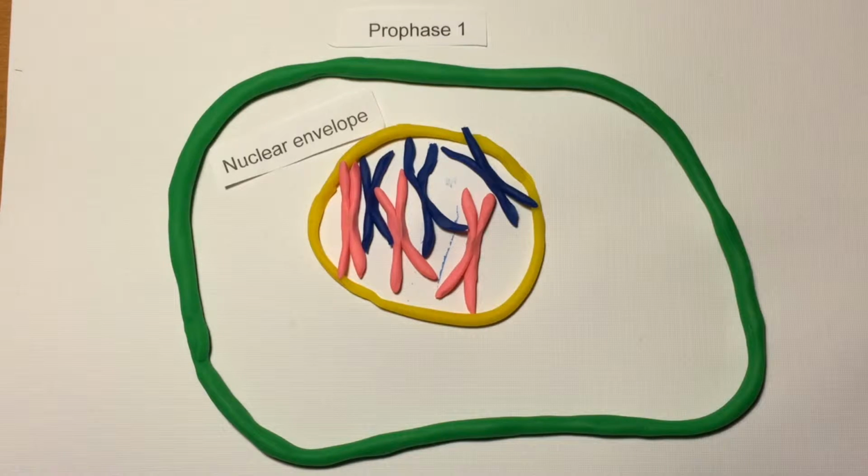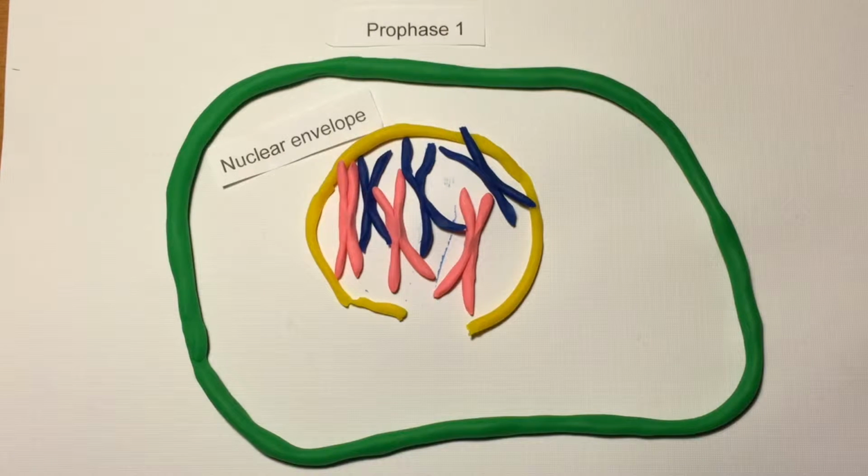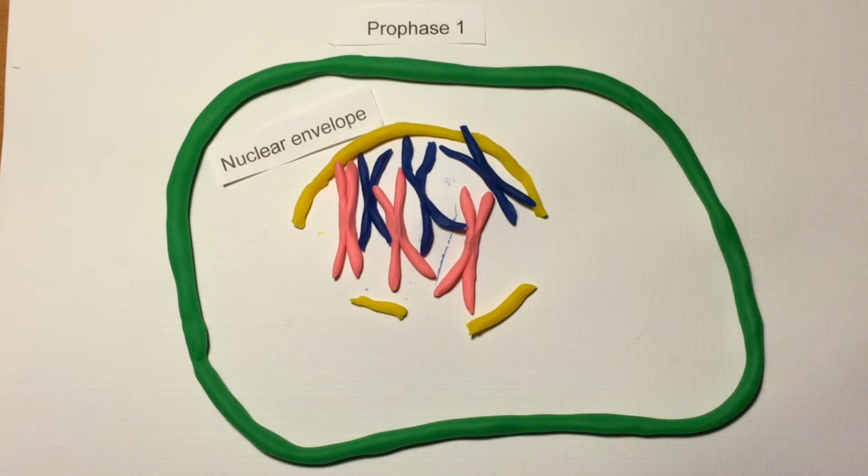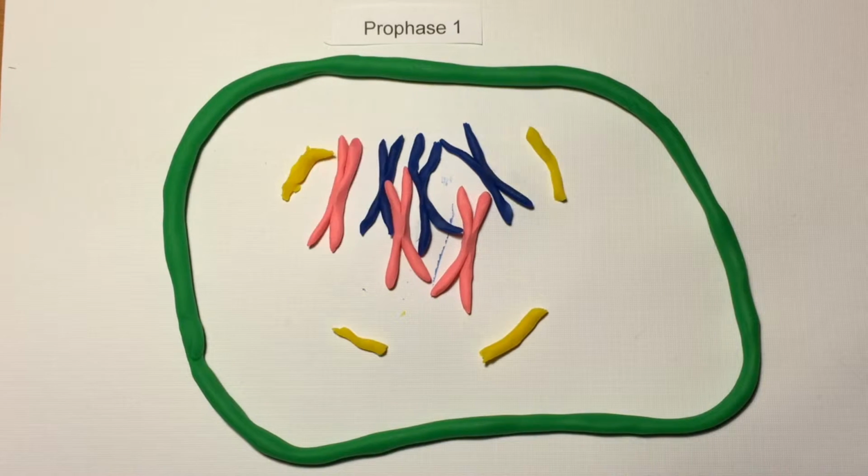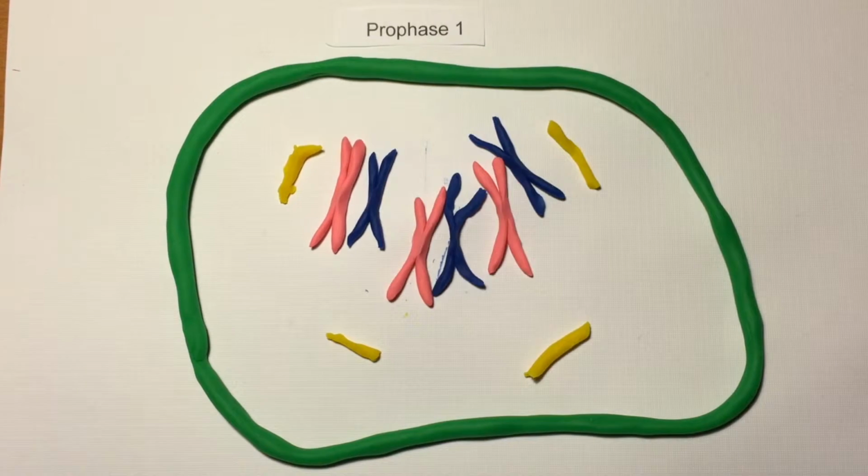Prophase I. In prophase I, chromosomes condense from chromatin. Homologs connect during synapsis and crossing over occurs, a process where alleles are exchanged between two homologs. The points where crossing over occurs are called chiasmata.